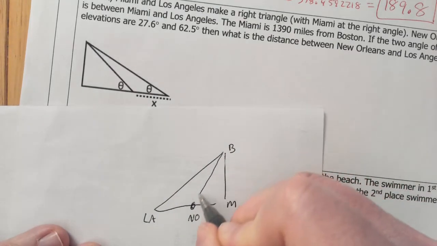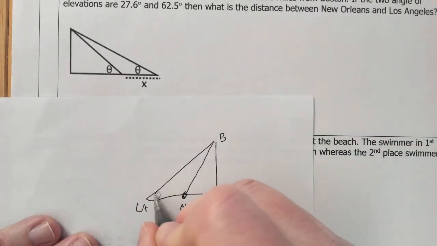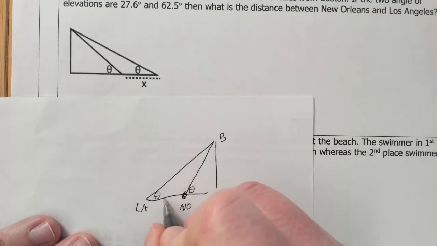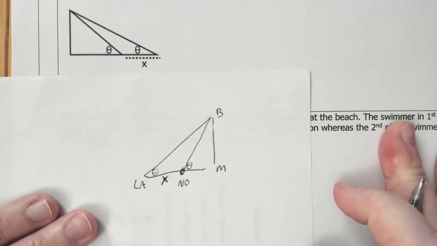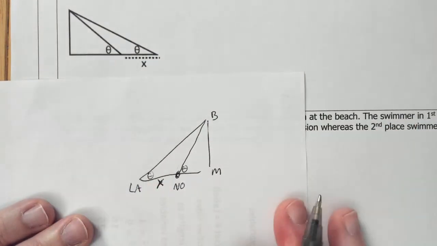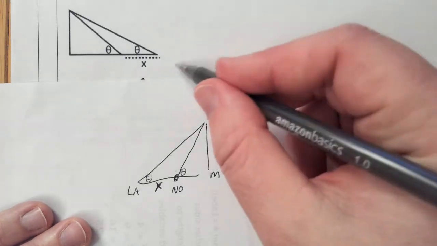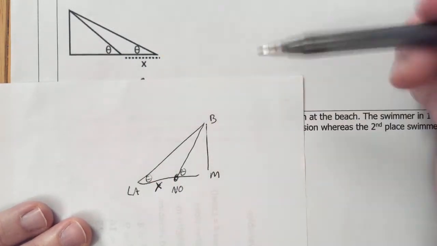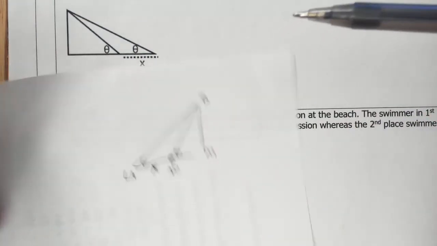And we have this. So it should look like that, and then these would be the two angles, and they want to know the distance from New Orleans to Los Angeles, so it's X. Right? So it's just the mirror image of what it should be. So if you want, we can totally move this over, or you can just take these letters and put them in the right spot. So whatever you guys want.